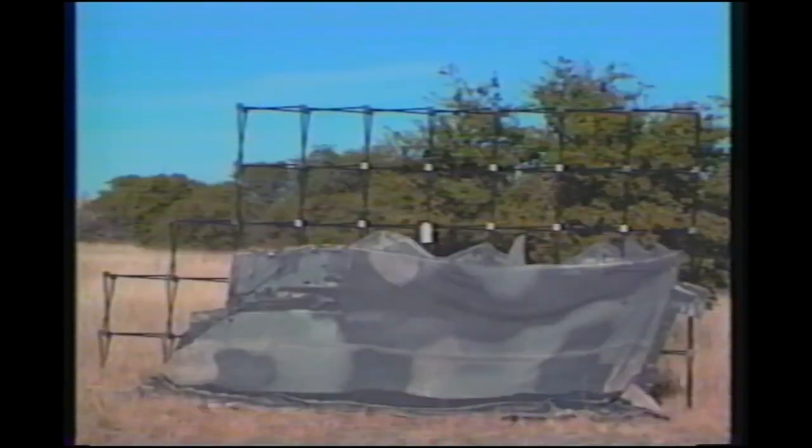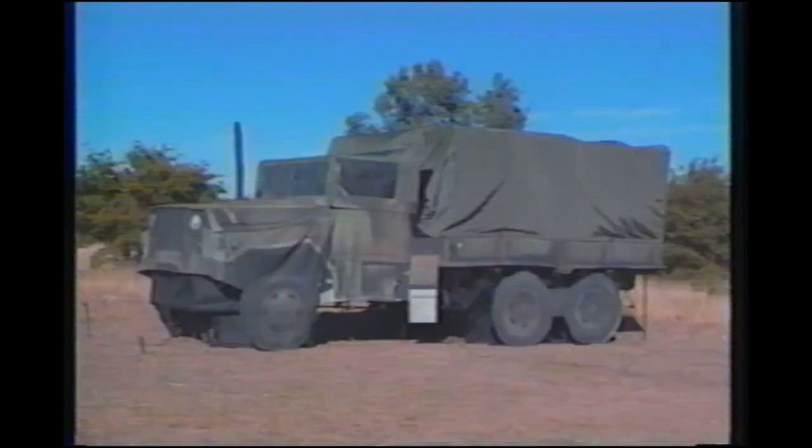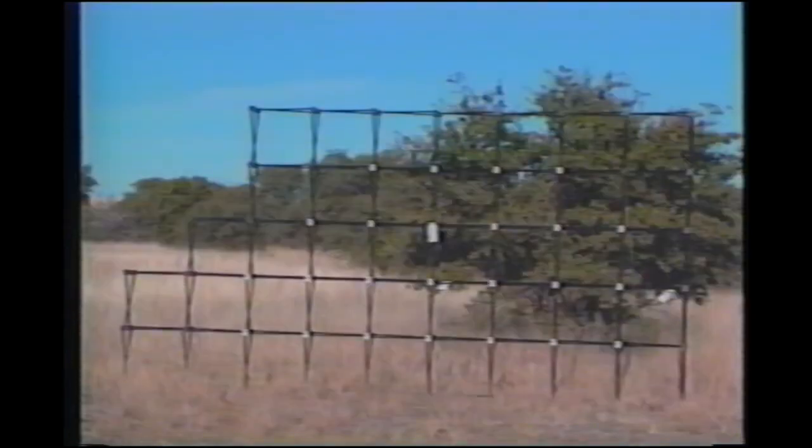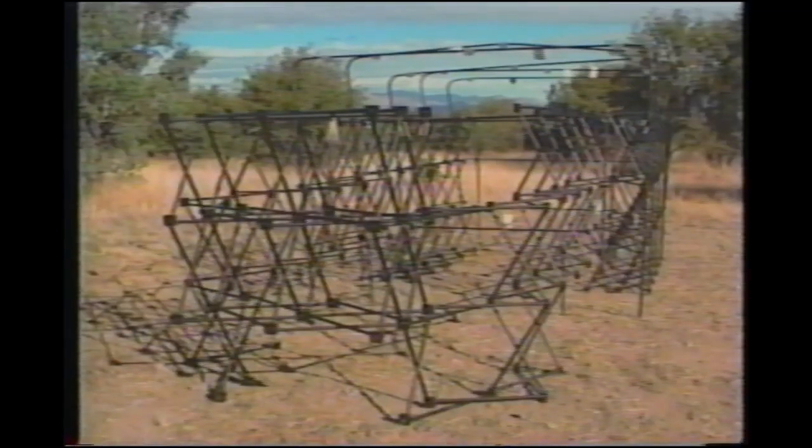The 2-dimensional devices are like billboards, a frame with a canvas mural stretched across it. The 3-dimensional designs are full-size replicas of military vehicles. The main difference between the 2 and 3-dimensional designs is the frame used to support the canvas murals. The 2-dimension framework looks like this, while the 3-dimension frames look like this.